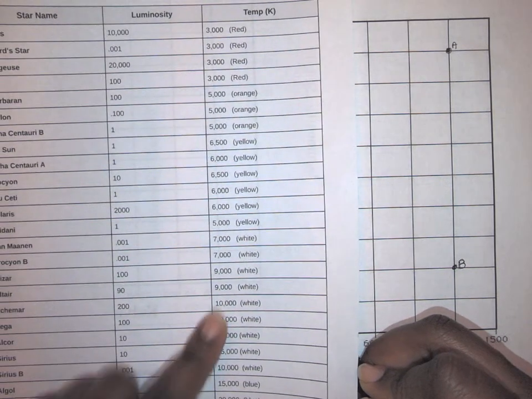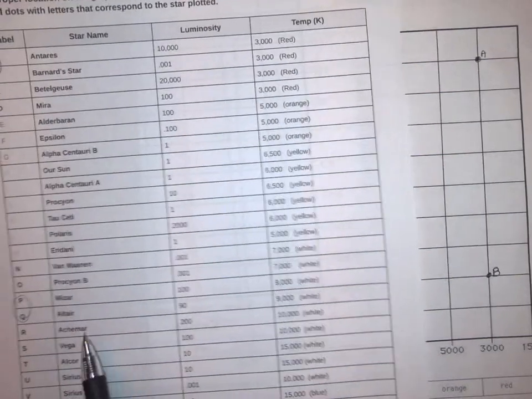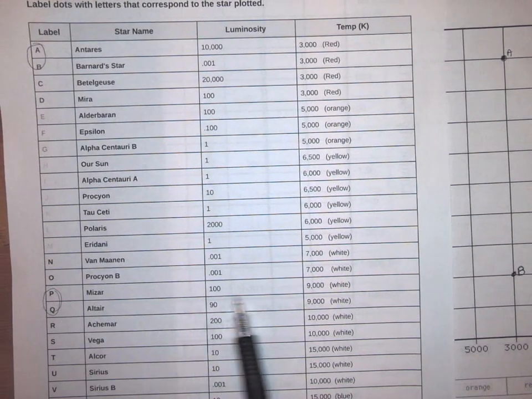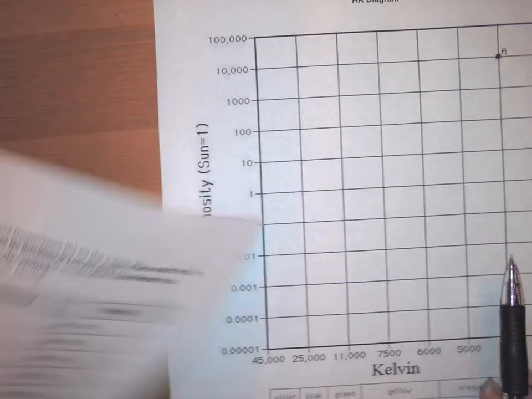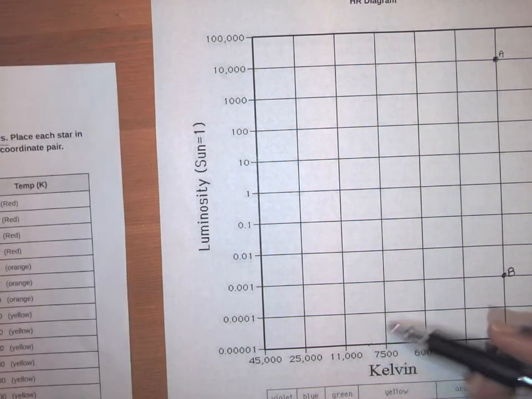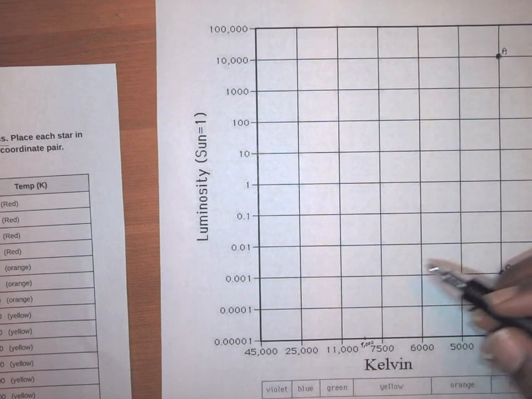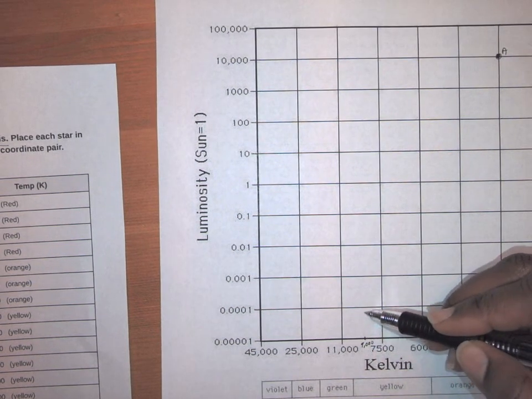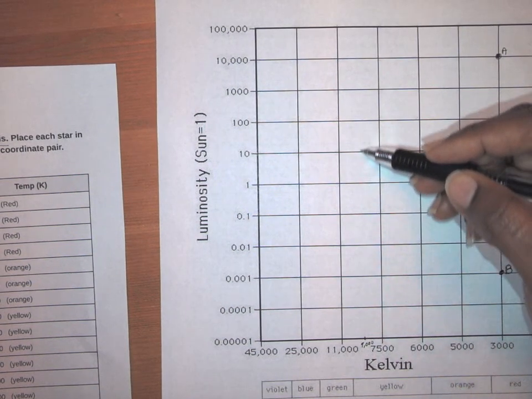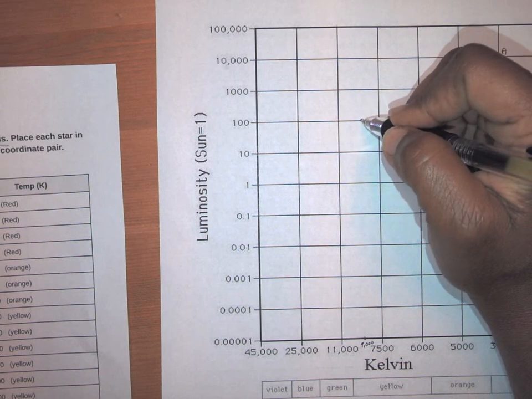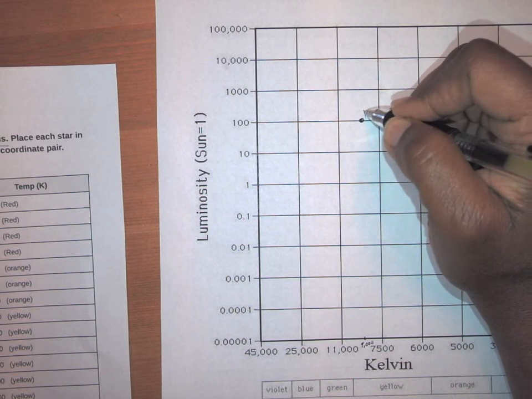9,000 for my P. I'll show you again. So P will be 9,000. And then I will scroll up to the 100 for the luminosity. All right, so again, 9,000 is about here, and I can just go ahead and if I want to, just mark it on my thing. And then I'm going to scroll up to 100, which will be about here. And so that's my P.